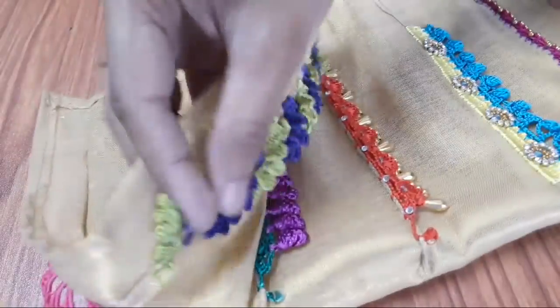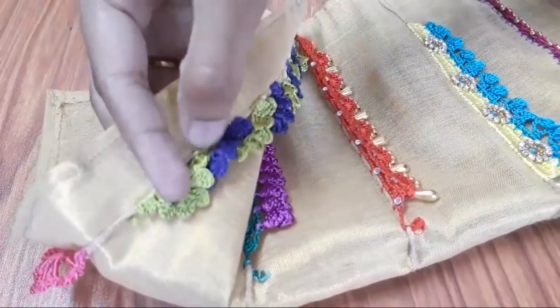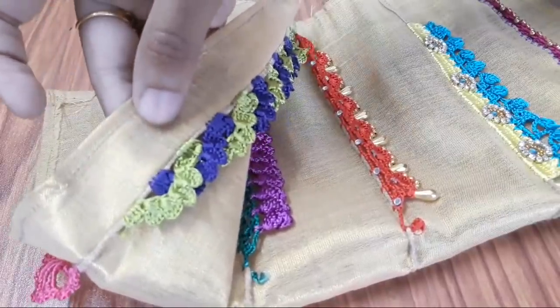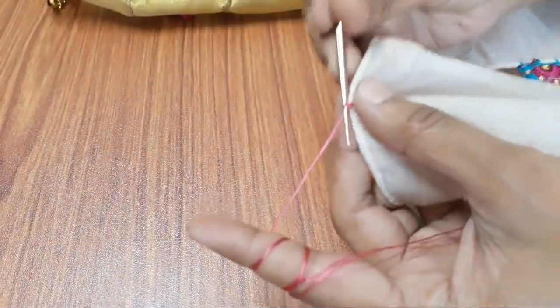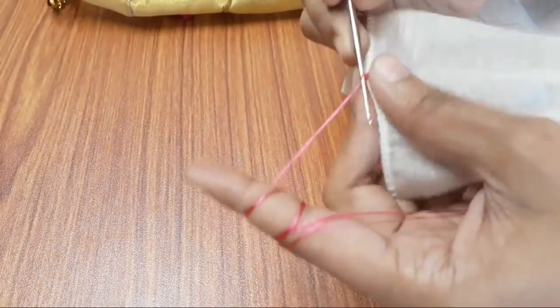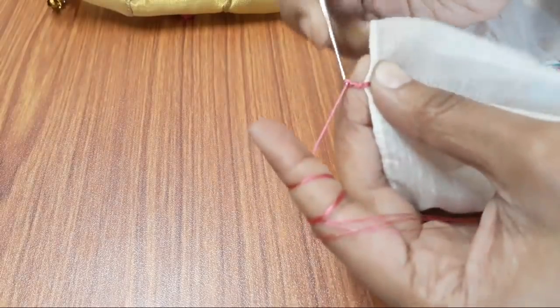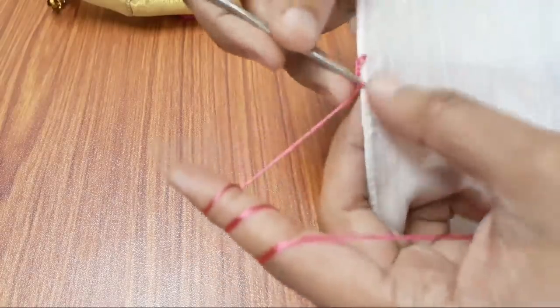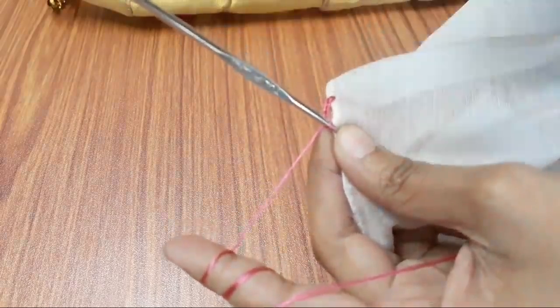See, for this particular design there is no chain base. We have directly worked double crochets. So that way it will differ from design to design. Now here I'm just going to work a 5 chain base. So just start counting 1, 2, 3, 4 and 5. One important point while working the chain stitch, try to make these chains as even as possible.